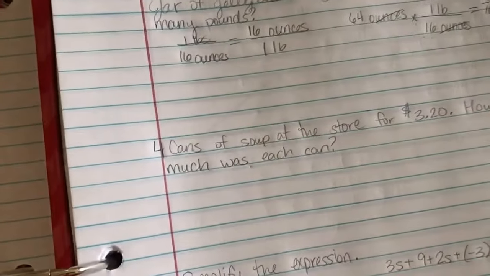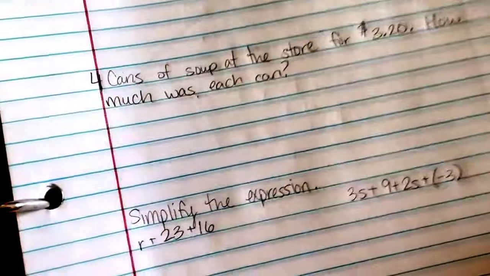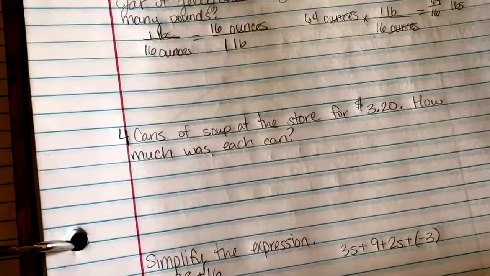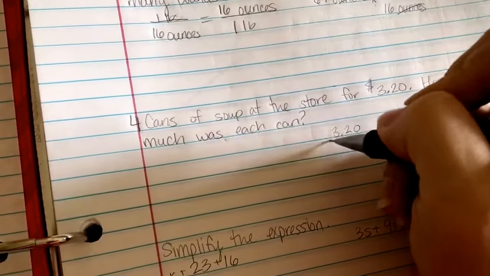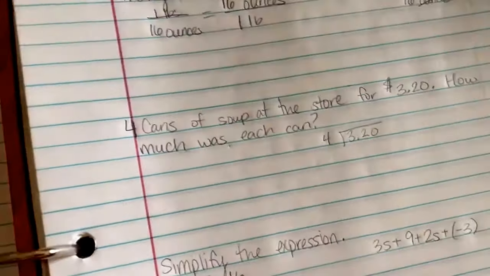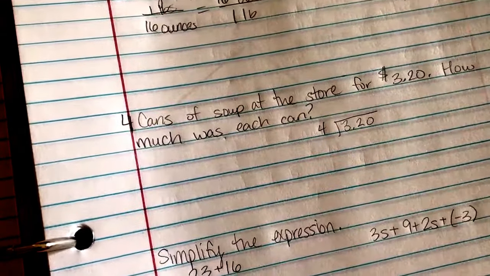Okay, so if we had 4 cans, that's a 4 right there, I don't know if you can see that. 4 cans of soup at the store we bought for $3.20. How much was each can? This is kind of just simple division. If you had $3.20 and you bought 4 cans, you would just be dividing that out. I think you guys are pretty good with that, so you know how to do that.